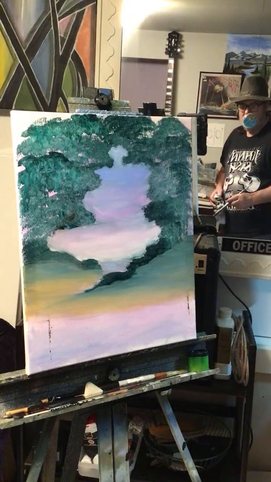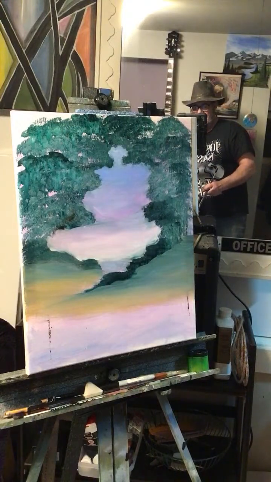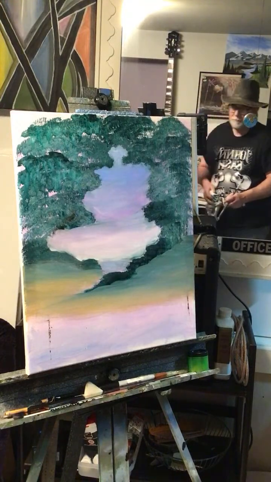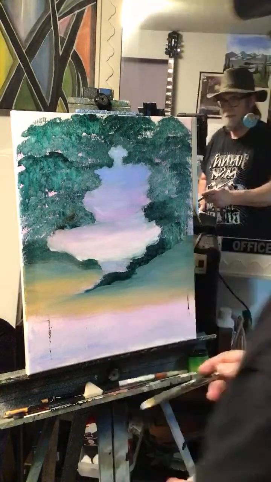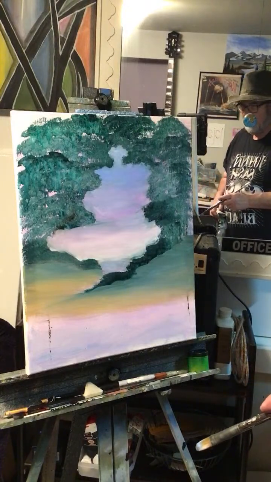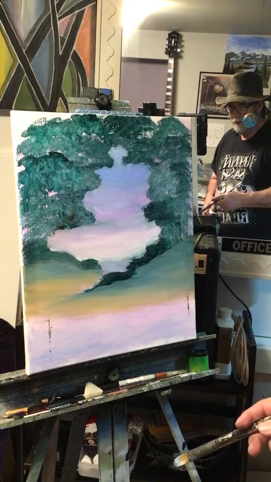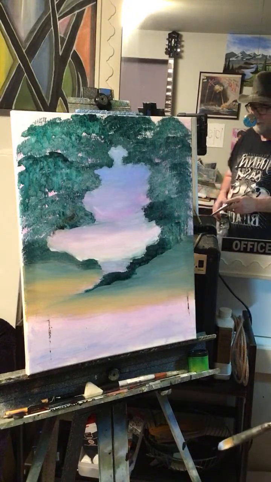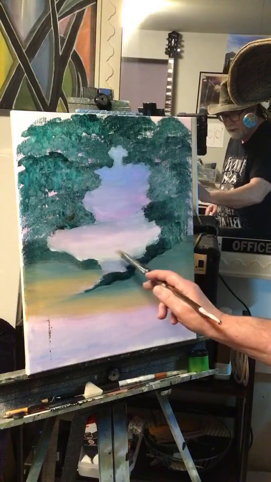All right, it's looking pretty good actually. Better than yesterday. There's a lot of trees here, man. I think this is looking really cool. I may end up just doing it realistic, but keep this tonalism in here.